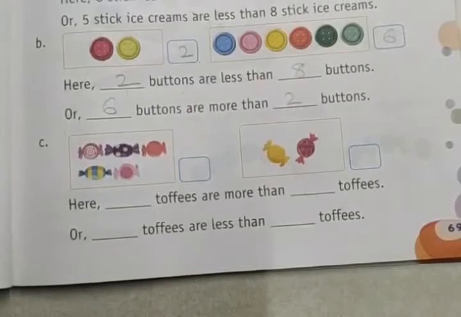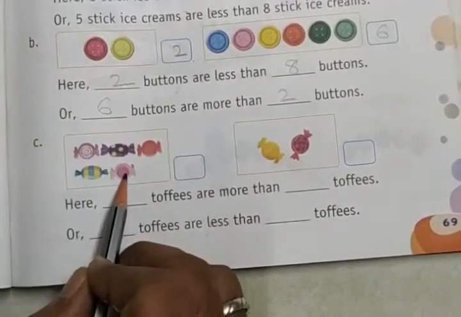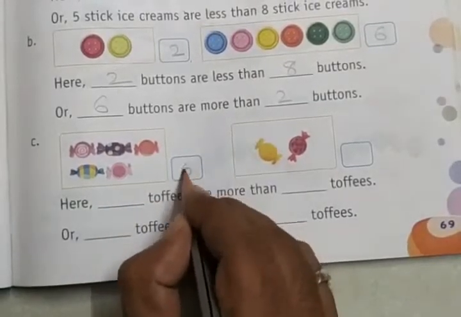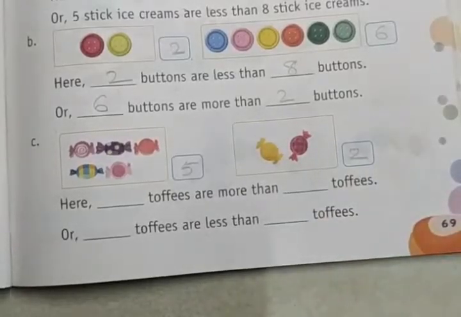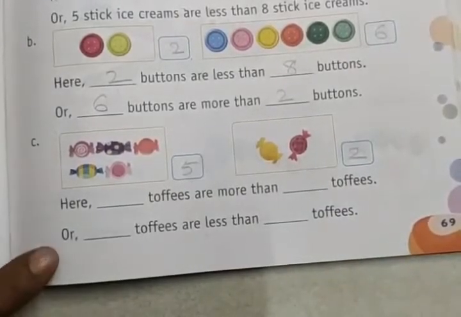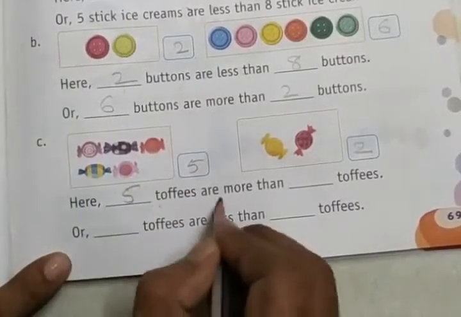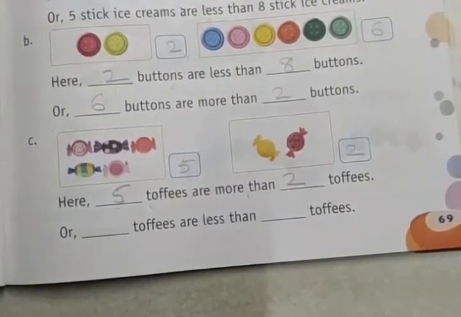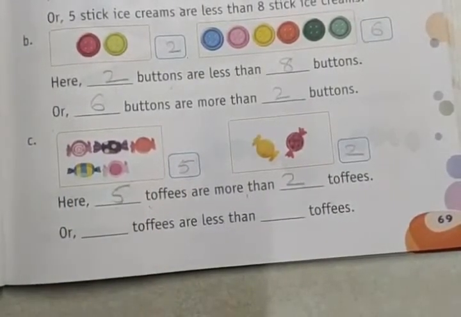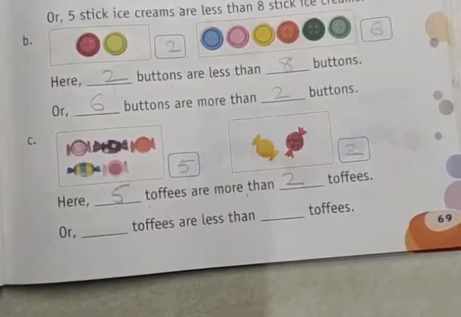Right? Next example. Here 1, 2, 3, 4, 5. 5 toffees. 1, 2. 2 toffees. 5 toffees are more than 2 toffees.